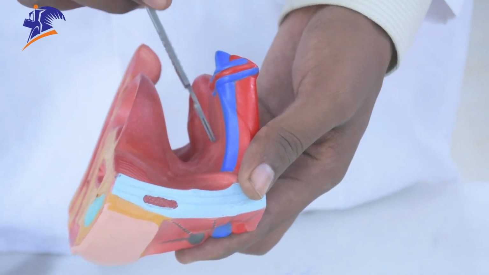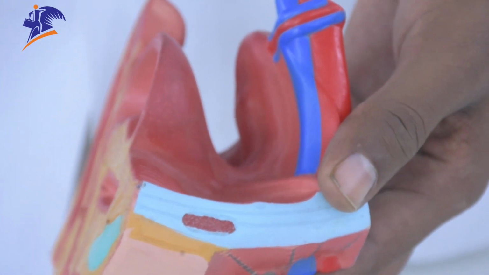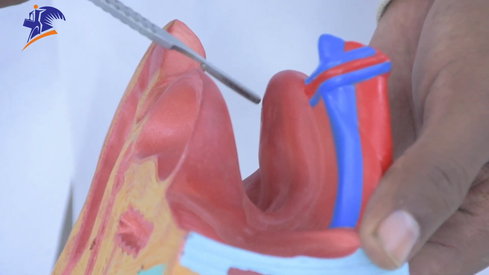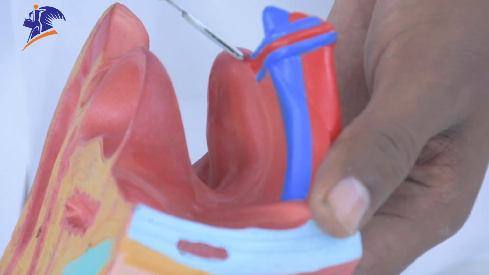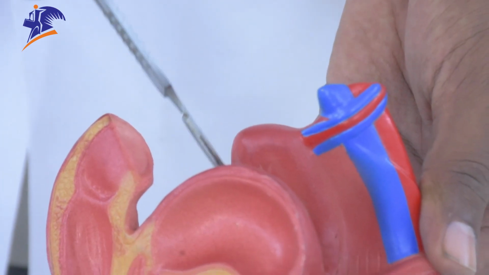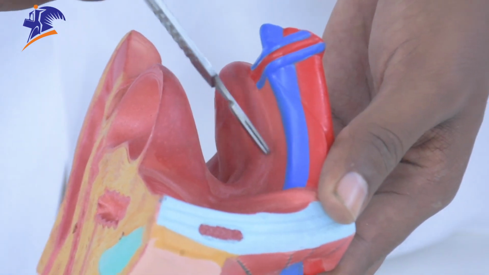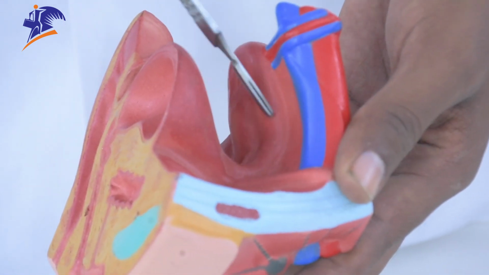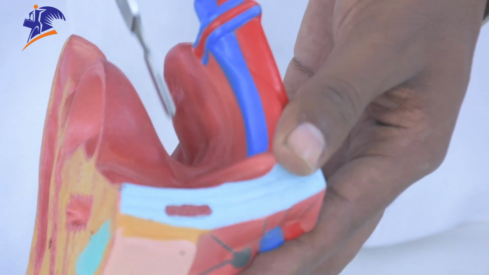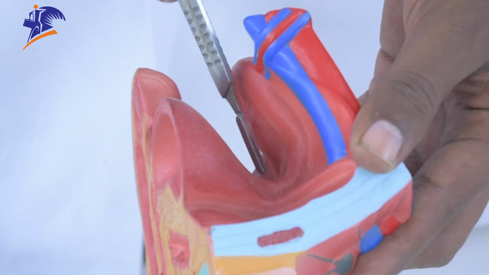This is the fallopian tube. This area on the mannequin represents the fallopian tube. The fallopian tube has 3 parts, or in some textbooks 4 parts. The area close to the ovary is called the infundibulum. In the infundibulum we will find finger-like structures called the fimbriae. The dilated part of the fallopian tube is called the ampulla. The ampulla is the site where fertilization occurs. The last part which enters the uterus is called the isthmus.